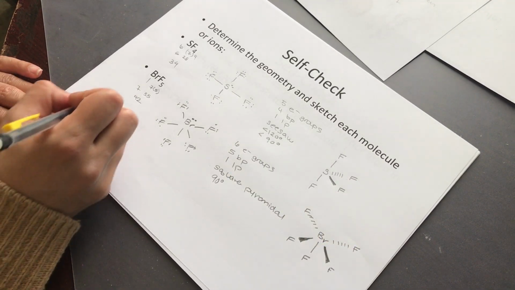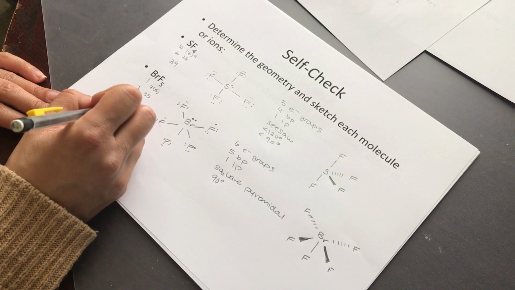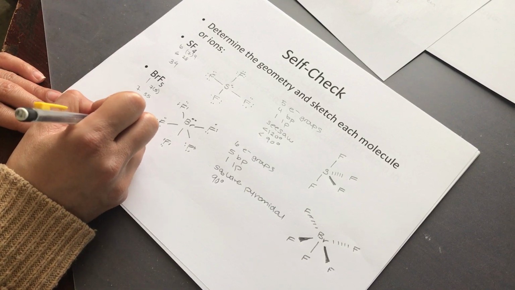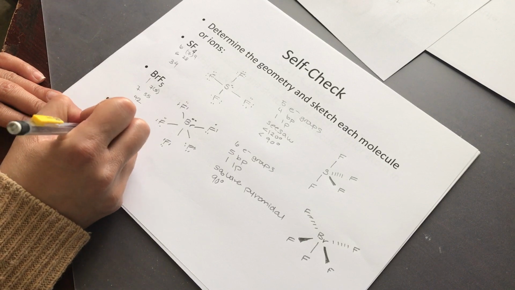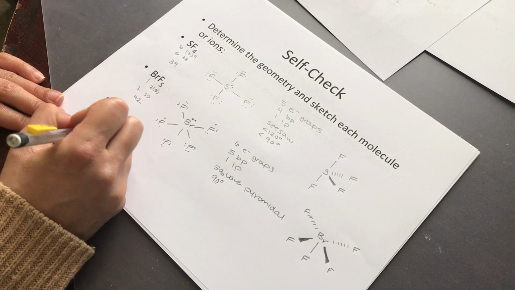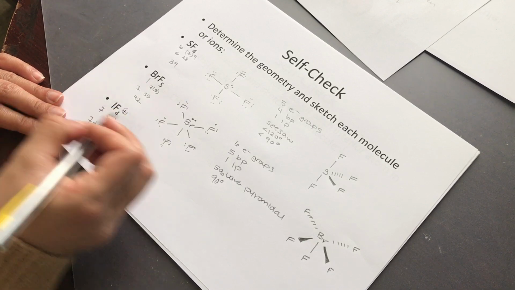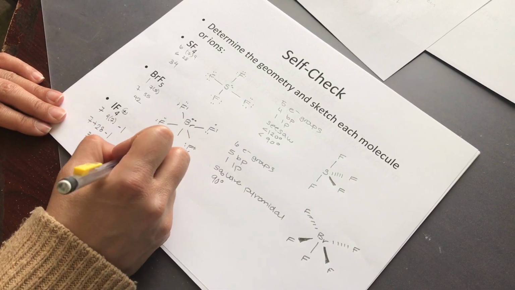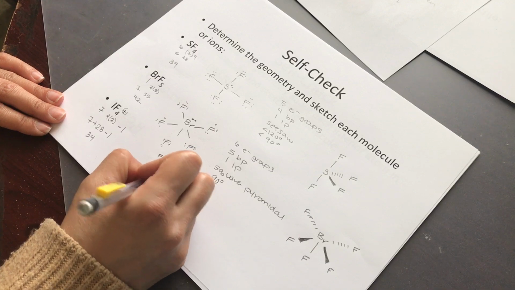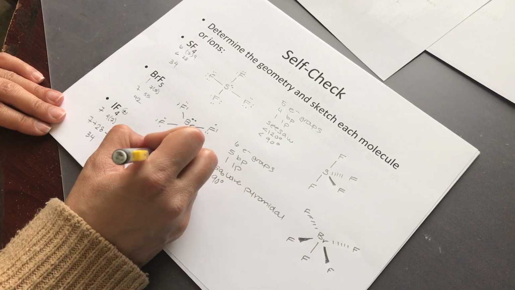Last one. Iodine has 7 electrons, fluorine has also 7, but there's 4 of them, and then the plus means minus 1. So I have 7 plus 28 minus 1, and that gives me a total of 34 electrons. So I have my iodine, fluorine, fluorine, fluorine, and fluorine. I just realized each one of these has fluorine in it.